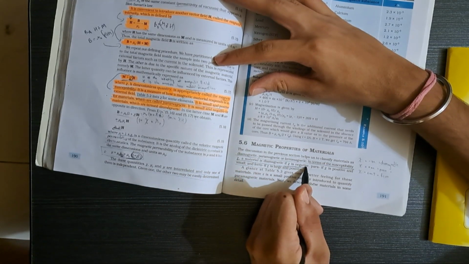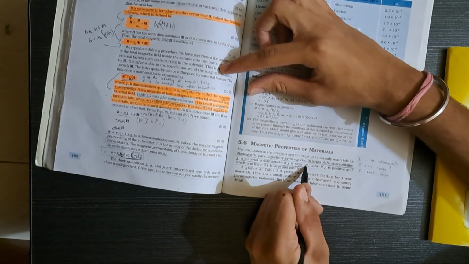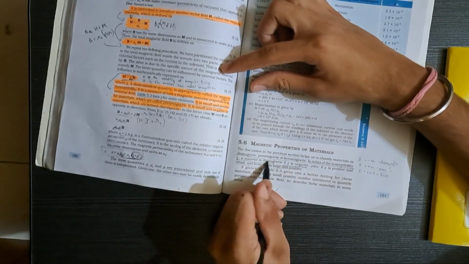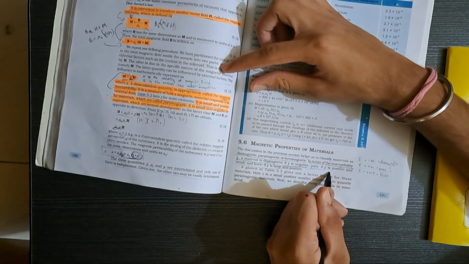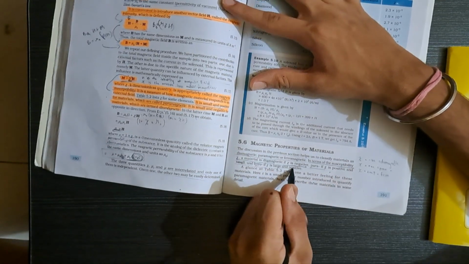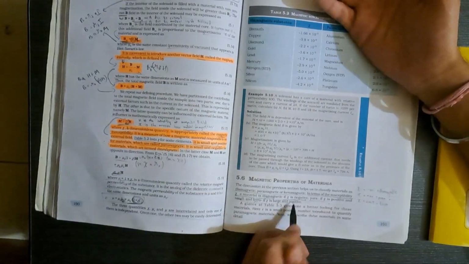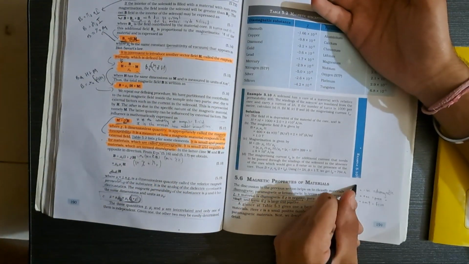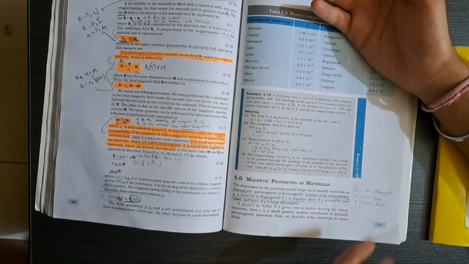If it is para, then x is positive but small, and if it is ferro, it is large and positive. They are classified on the basis of this difference in magnetic susceptibility.